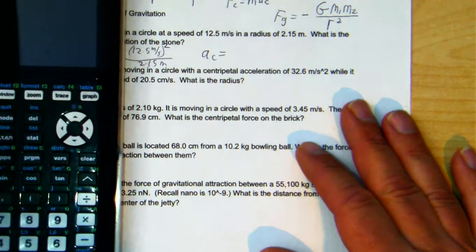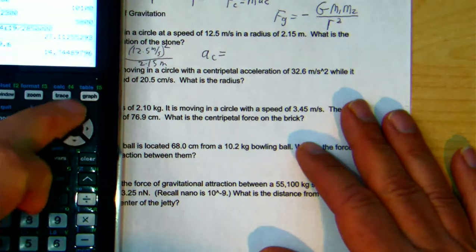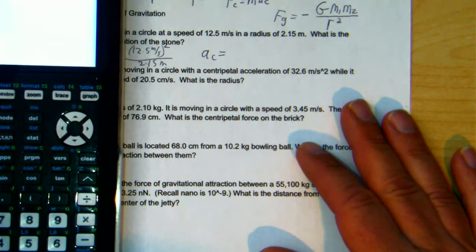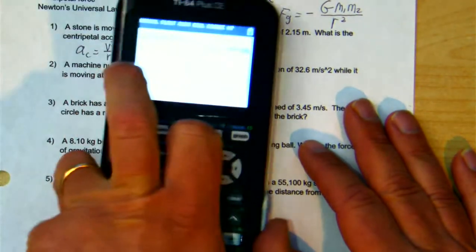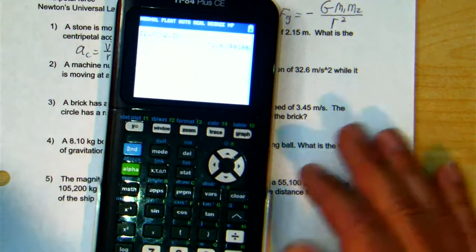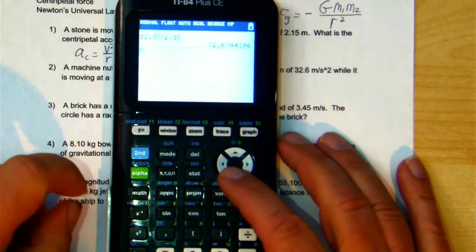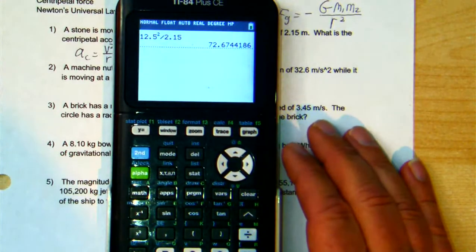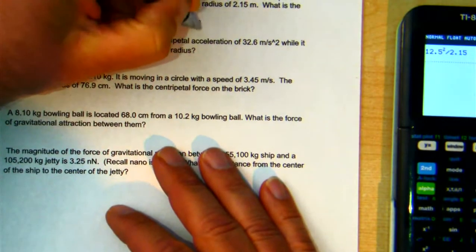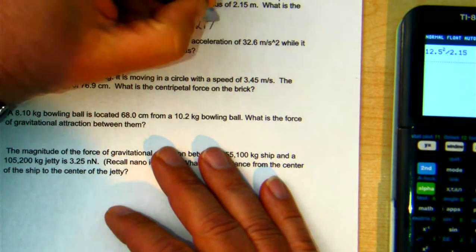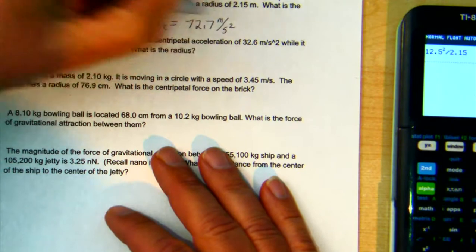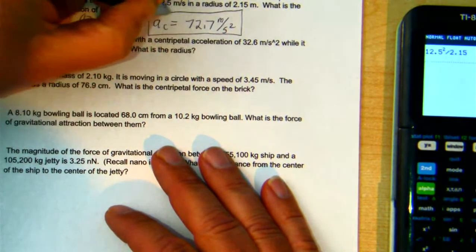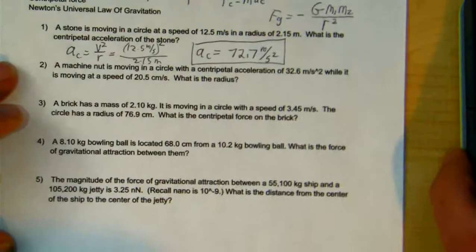So, powering up the calculator, 12.5 squared divided by 2.15, enter. And you can't read it, but the calculator says 72.7. So 72.7 meters per second squared is the answer to number 1, the centripetal acceleration.